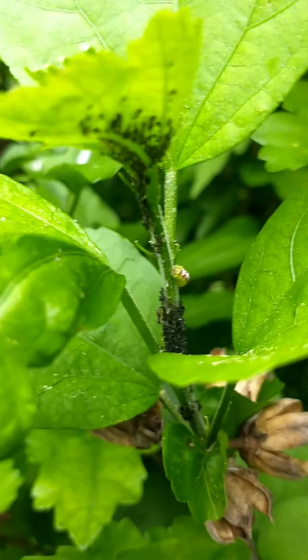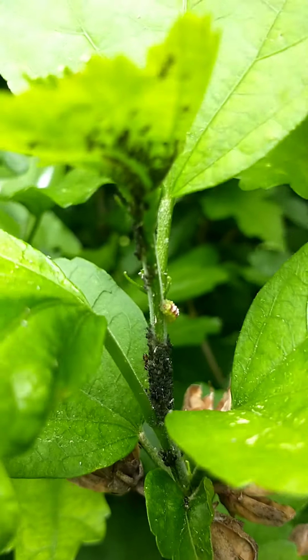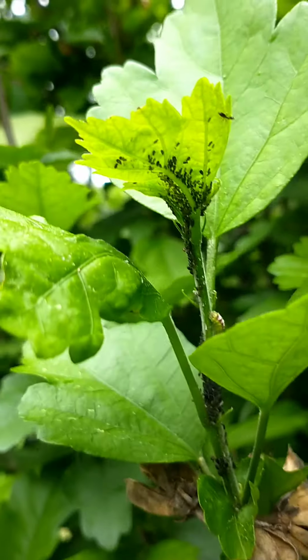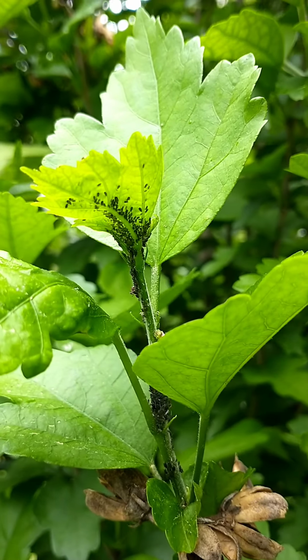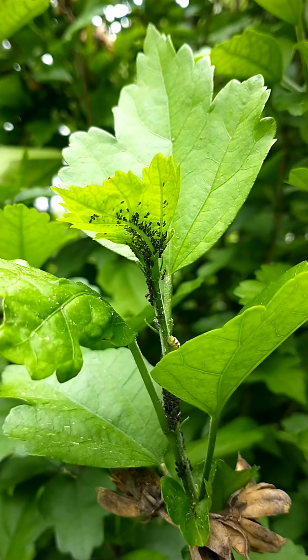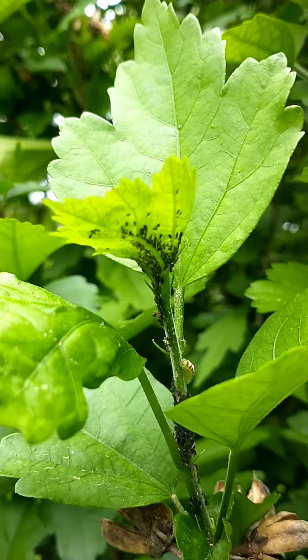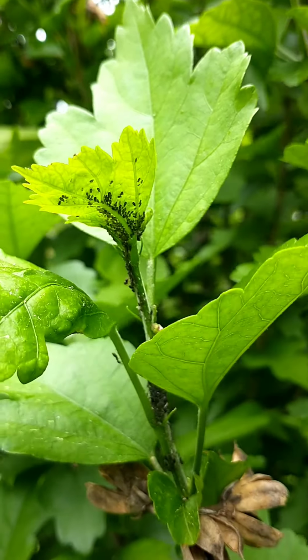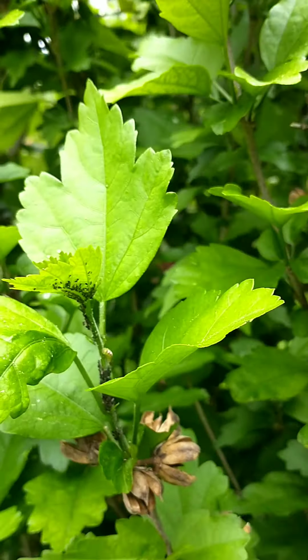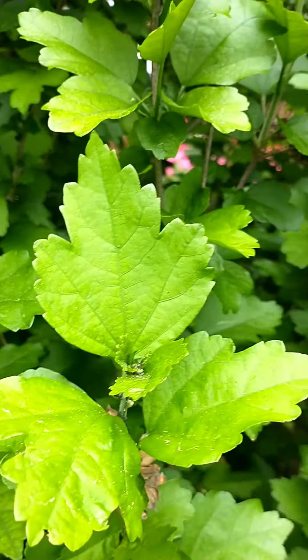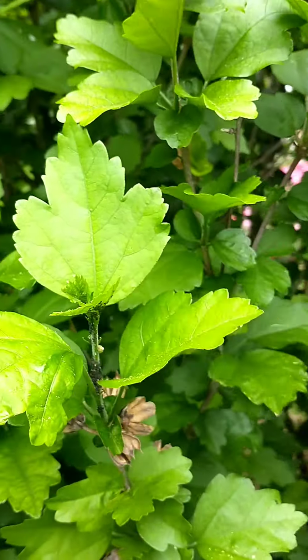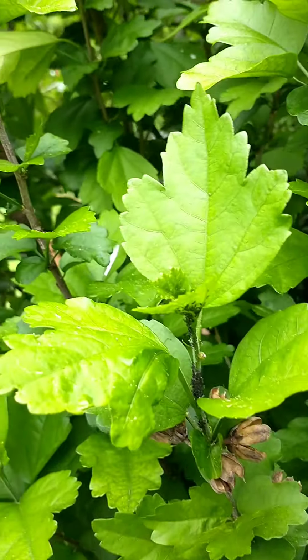So here's that relationship here. This is, let me try and get a good shot here. This is a bunch of aphids on the underside of this leaf. And what these ants are doing is they're actually herding these aphids. They're bringing them to the fresh new leaves. You can see these are the newest leaves. They're the most tender. They have the most readily accessible sap.